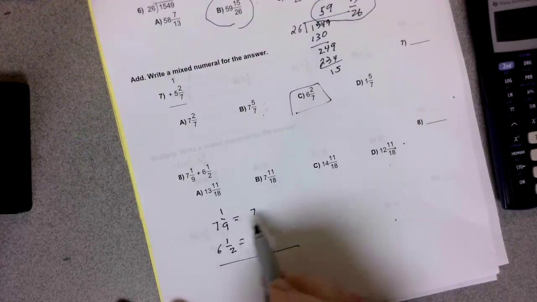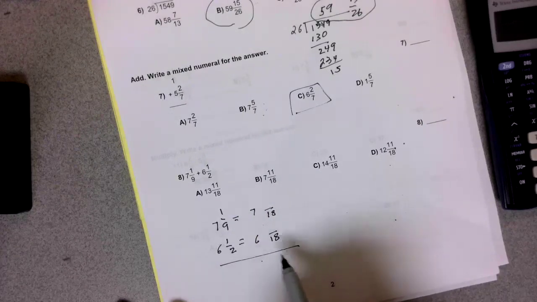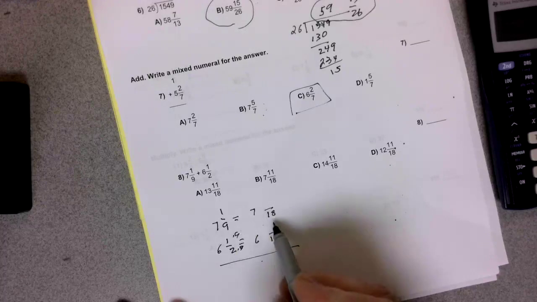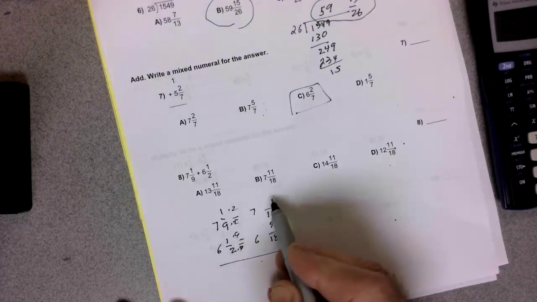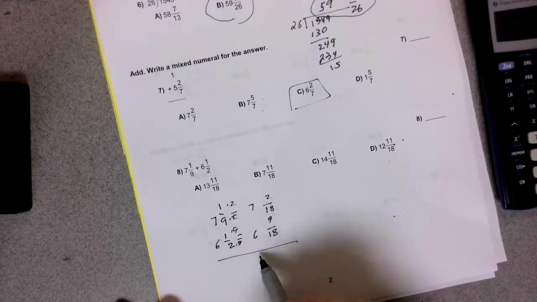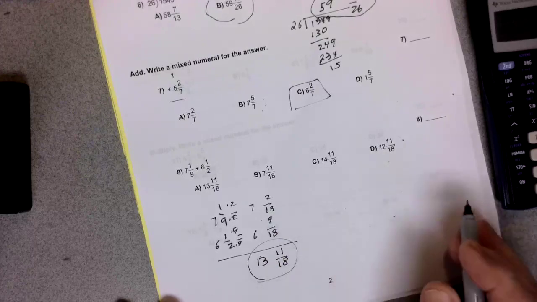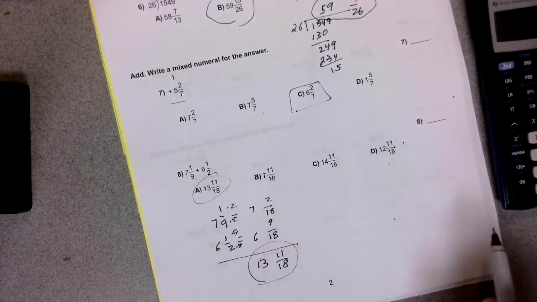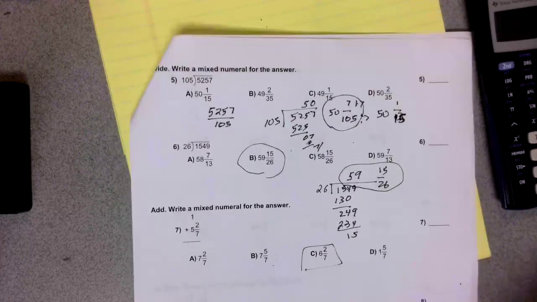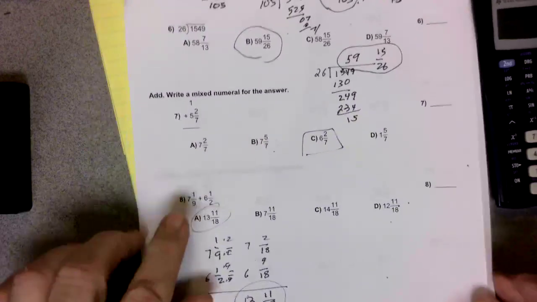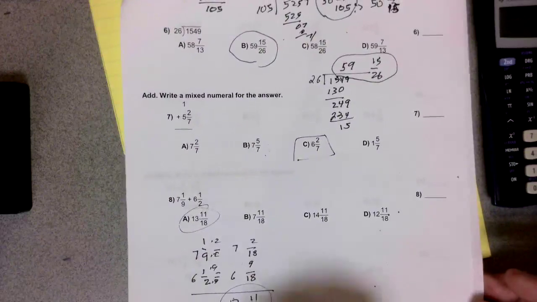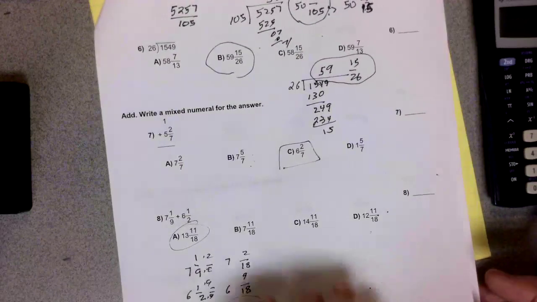Now, do you see the logic that I'm going to use to say that the lowest common multiple and lowest common denominator is 18? Times 9, times 9, times 2, times 2. What am I going to do now? Add the whole numbers, add the numerators on the fractions, and I get 13 and 11/18, which is that answer choice there. So we can add fractions, we can add whole numbers. So we're just putting those activities together in these problems.